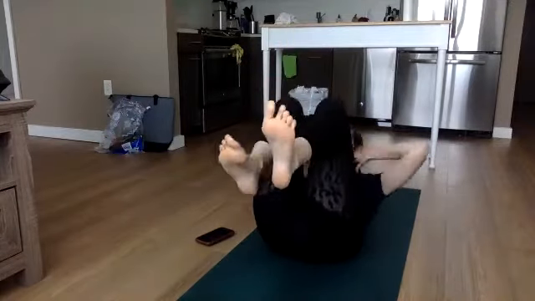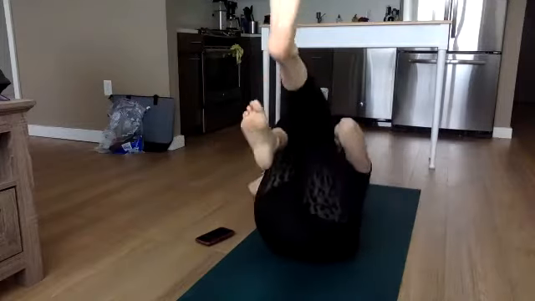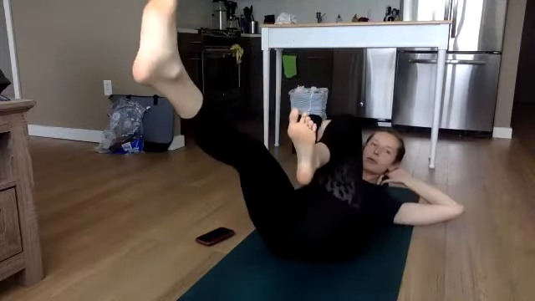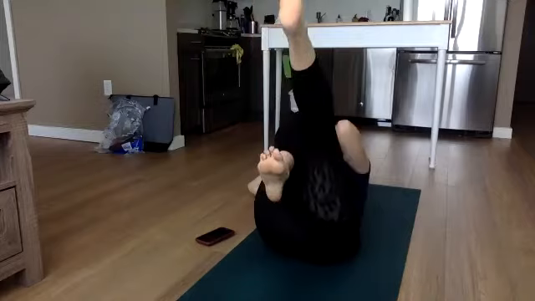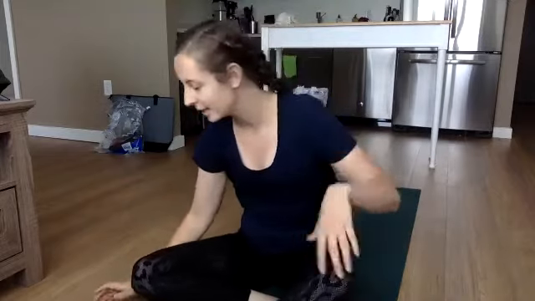Opposite elbow, opposite knee. 10 seconds left. 3, 2, 1. Up into that Russian twist. And 3, 2, 1. Almost done with these.